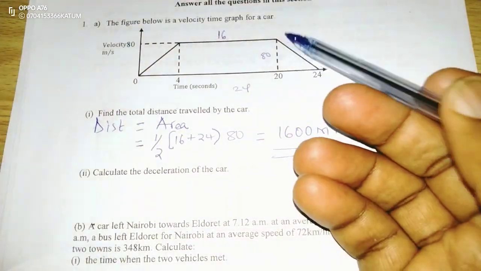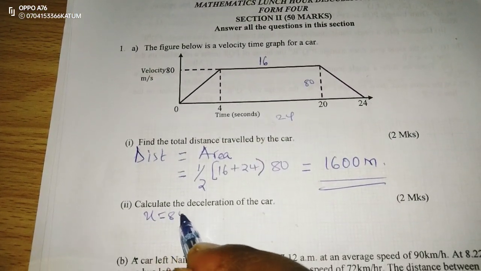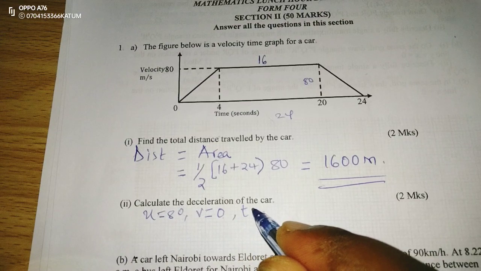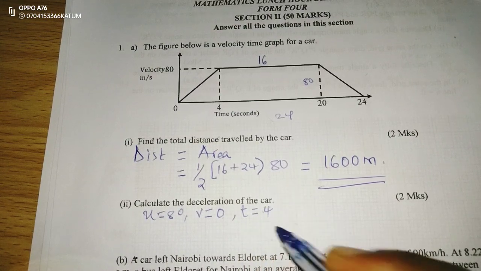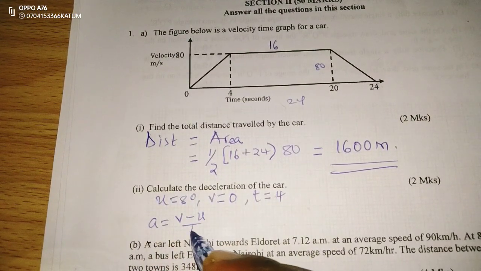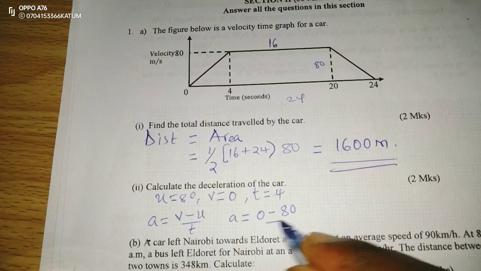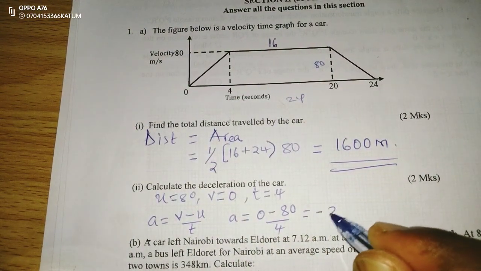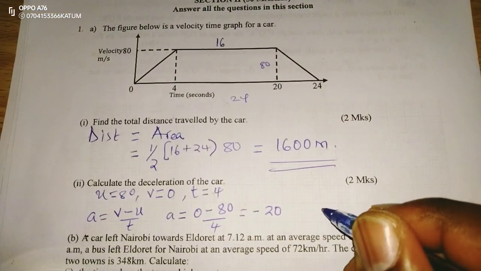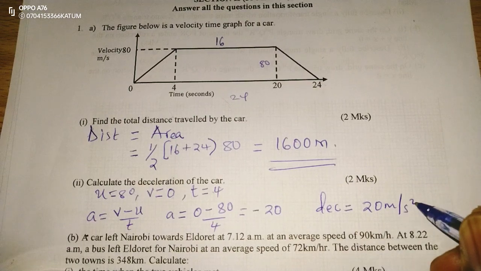Therefore, now it is this portion where we have a deceleration. So we can say that the initial speed is 80. It is decelerating until a final speed of 0 in time, which is equal to 4 seconds. Therefore, acceleration is usually given by final velocity minus initial velocity out of time. And we have all the components here. So our acceleration is going to be 0 minus 80 out of 4. This is going to give us negative 20. Now, this is a negative acceleration, which is, in other words, called the deceleration. So we're going to have a deceleration of 20 meters per second squared.